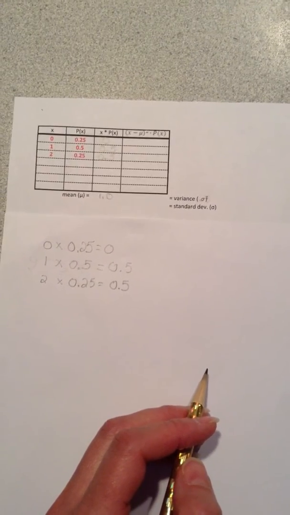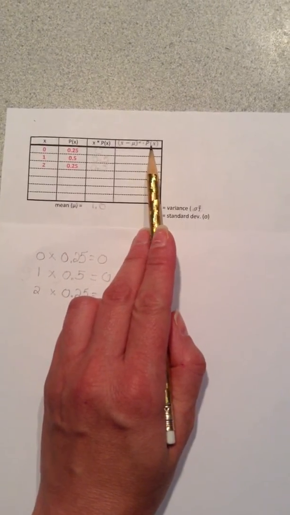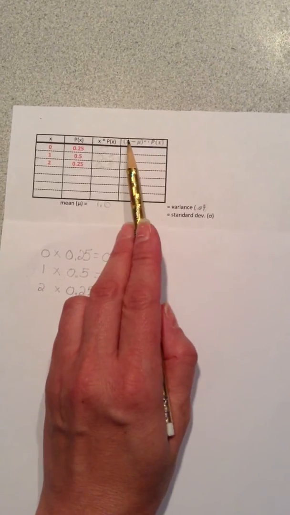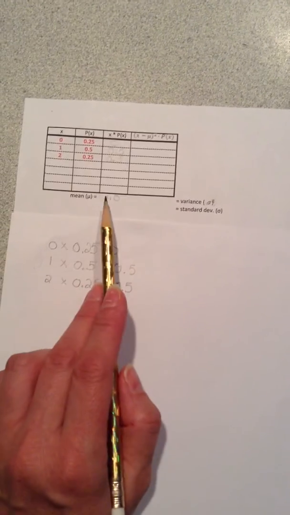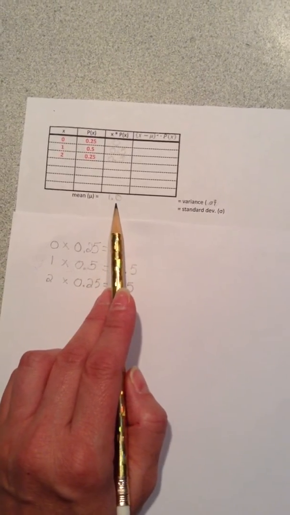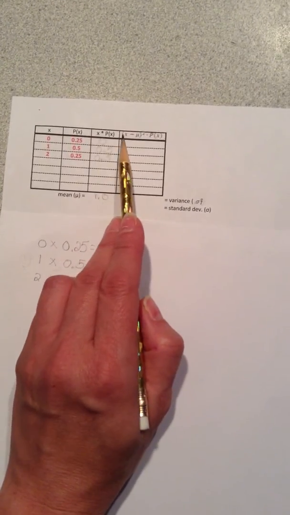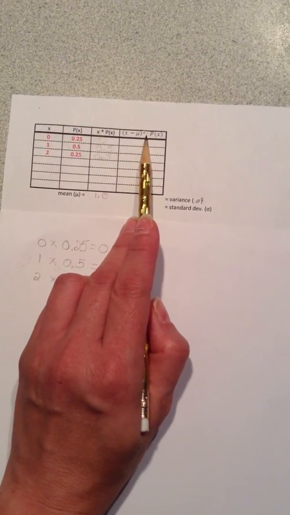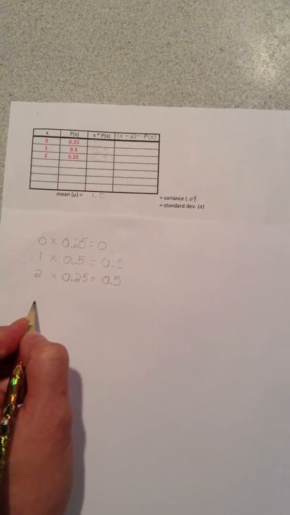Now we move on to the next column, which obviously by its title here has a bit more with its calculation. What we need to do is take our variable and subtract the mean, and then take that difference and square it. That's what this first portion describes. That squared difference is then multiplied by the corresponding probability. So down here, I'll start with my first variable.